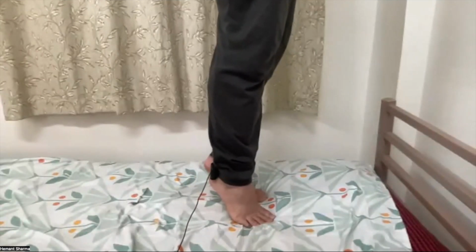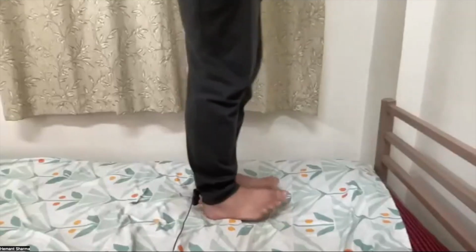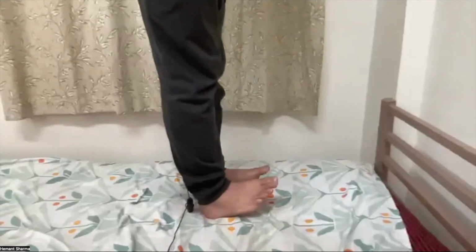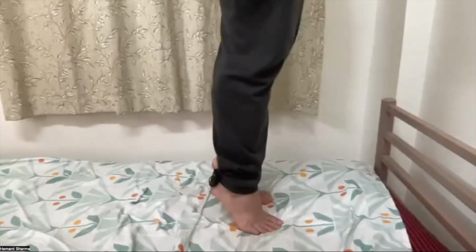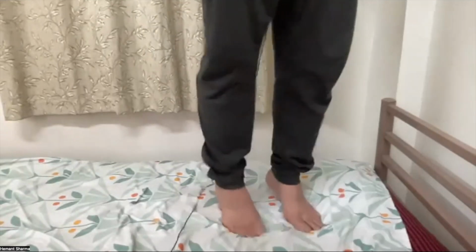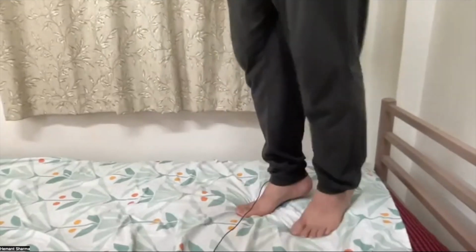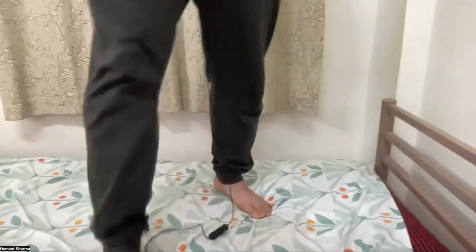This is the plantar flexion. What is this movement? This is the dorsiflexion. Now suppose if I am doing this, can I walk like this for 1 hour, 2 hours? What will happen? अगर मैं 2 घंटे ऐसे घूमूं तो क्या होगा?